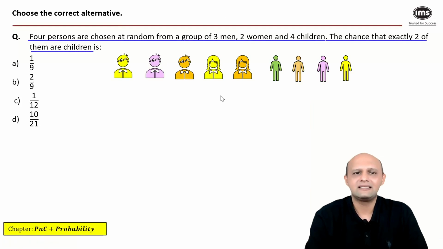You're selecting exactly 2 children. So basically it should be what? 4C2. Out of these 4 guys, you're selecting 2. And out of the remaining 5 members, you will select 2 because you need to form a team of 4. So therefore, these 2 and these 2. So any 2 out of these 5 and 2 from these 4. Upon the total possibilities is how much? This is the favorable outcomes upon the total outcomes.